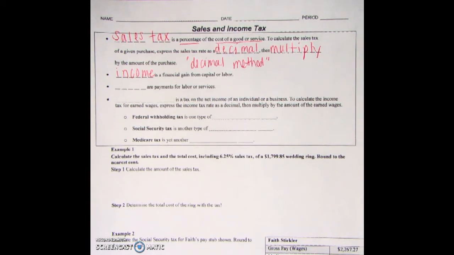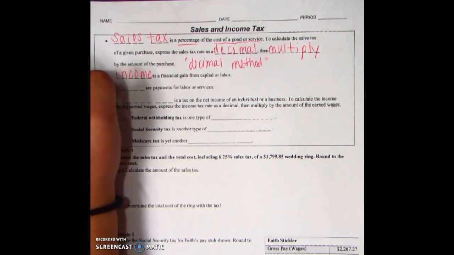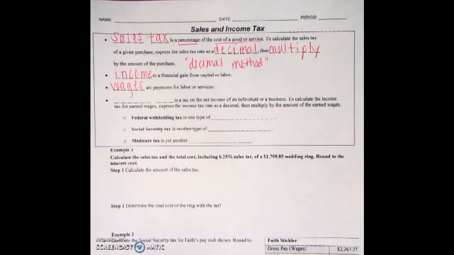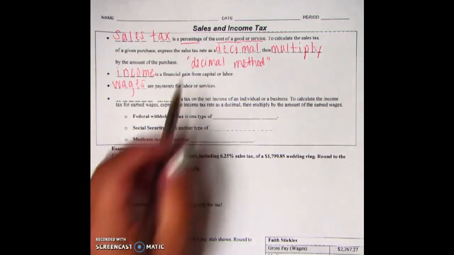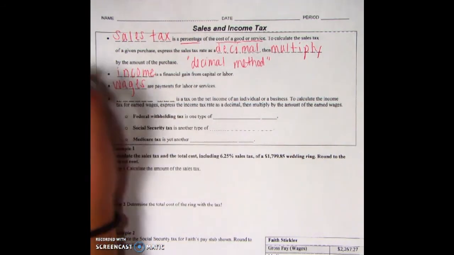The money that we make at our jobs and all of those things that we do as adults are called our income. Wages are payments for labor or services. So our employers, the people who pay us, give us our wages, our income, in other words. There are some differences there, but you'll learn about more differences between income and wages as you get older.